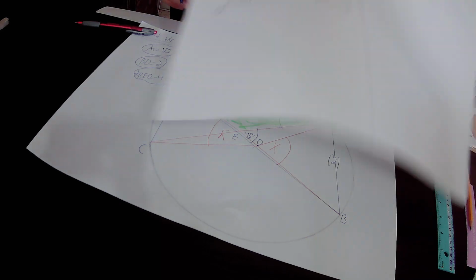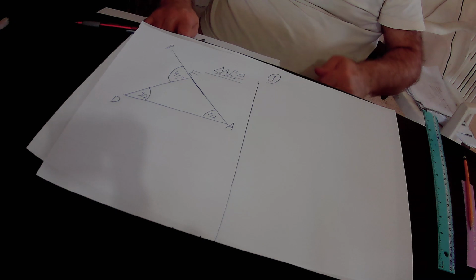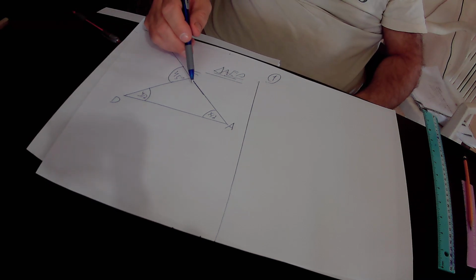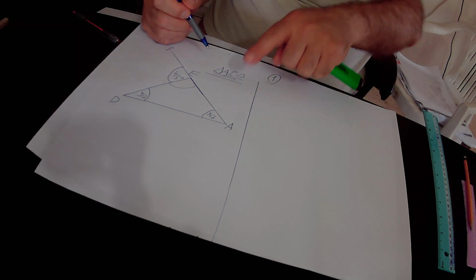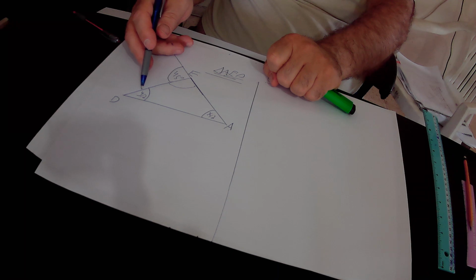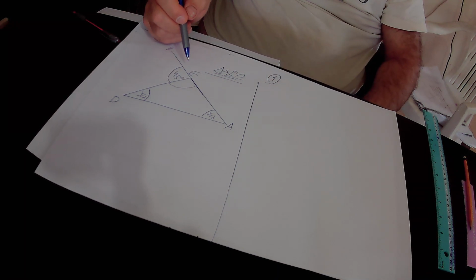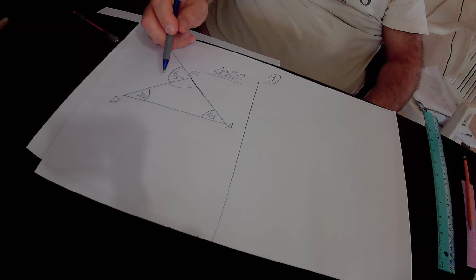So this is triangle AED that I copied from the original drawing. This is angle AED. This angle is x over 2, and this angle is equal to y over 2 degrees in size. All those three angles are located inside triangle AED. Therefore, all those three angles are defined as the interior angles of triangle AED.